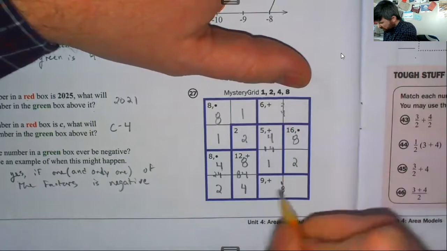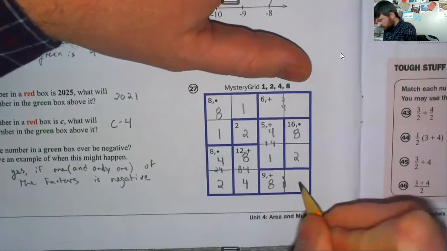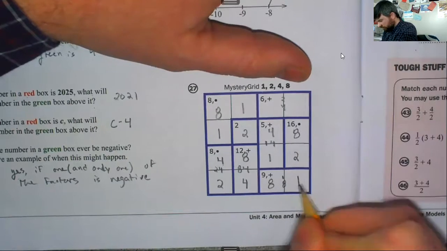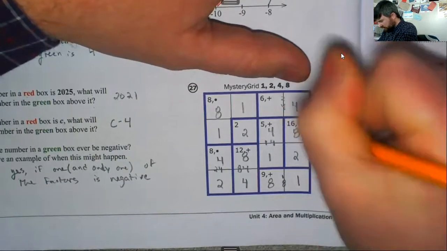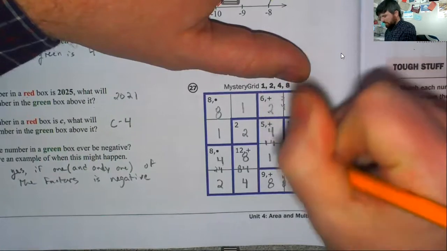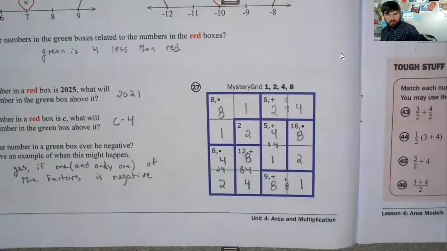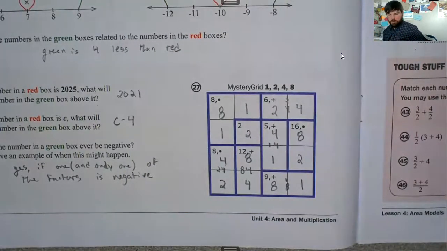1's already here. So this would be 8. This would be 1. 1, 2, 4, 8. 1, 2, 4, 8. So there we go. So a little bit tricky. We had to do some more work on that one to get the final answers.